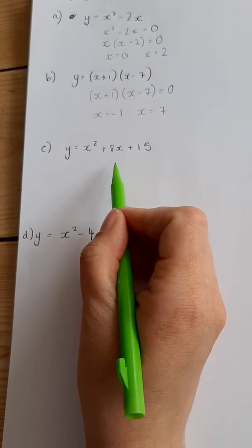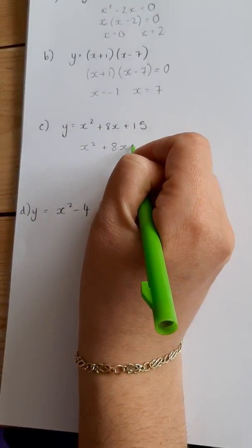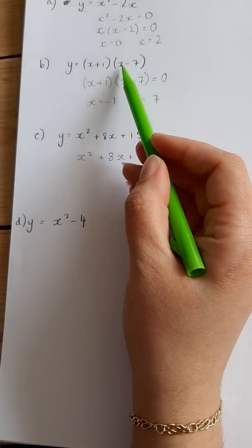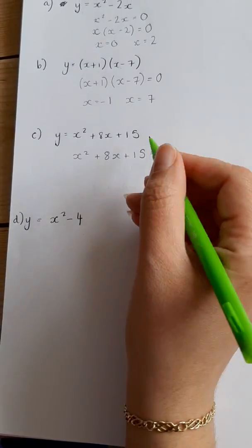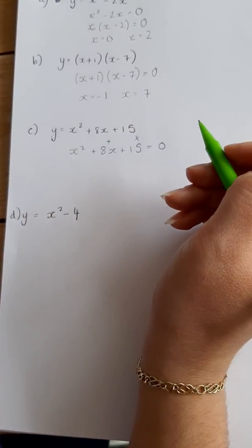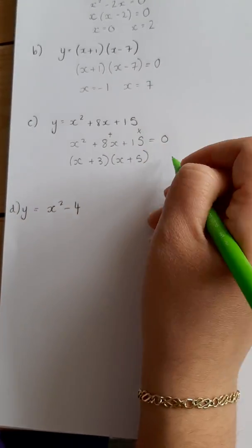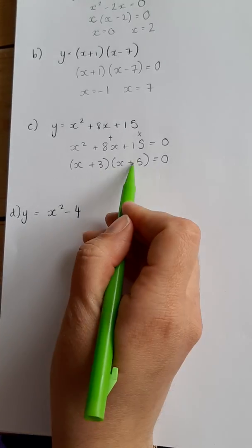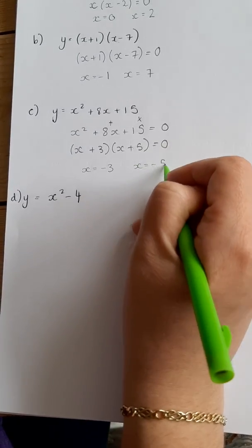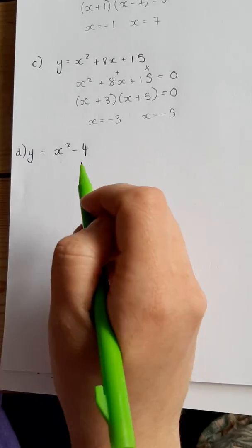Next one here, we have to do the hard work. We have to do the factorisation. Firstly, we'll put it equal to 0. And I can tell that this one will have to go into two brackets, just like this one up here. Wants to look like that. So what we have to think about is what multiplies to make 15 and adds to make 8. Well, you'll all know that it would have to be x plus 3 and x plus 5. Therefore, this is factorised, and that will tell me that x is equal to minus 3 and x is equal to minus 5.